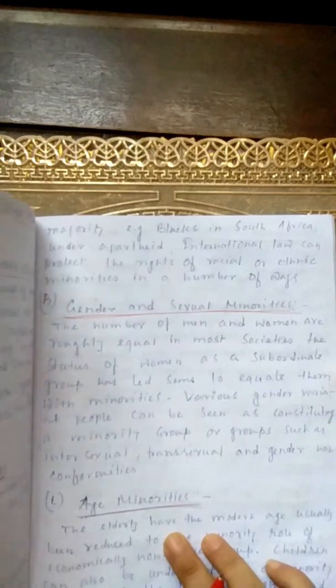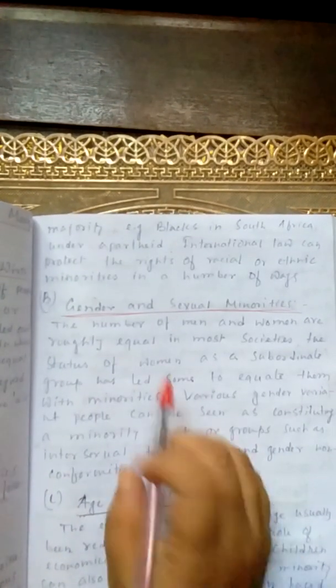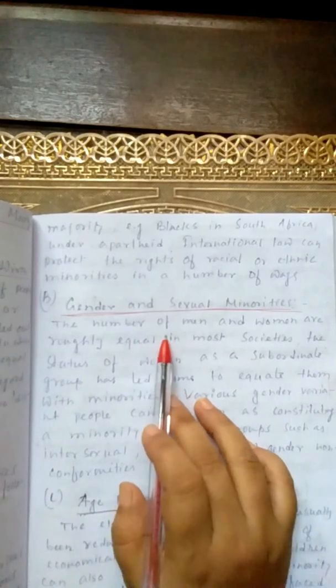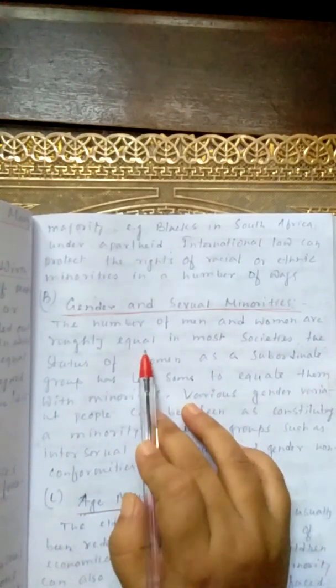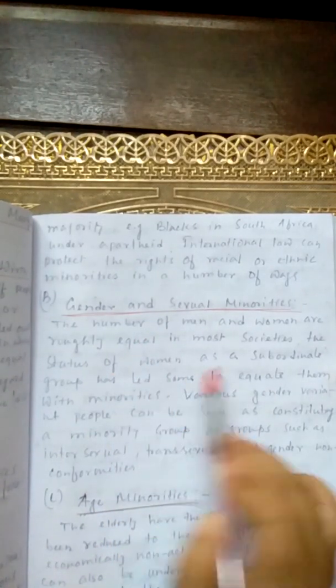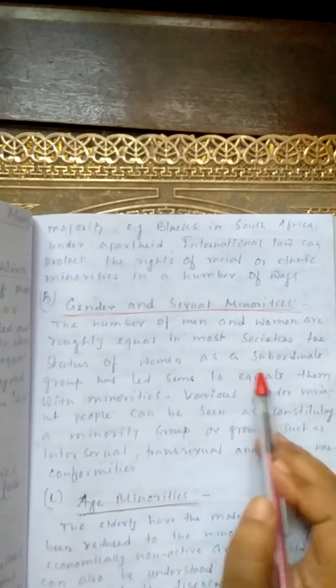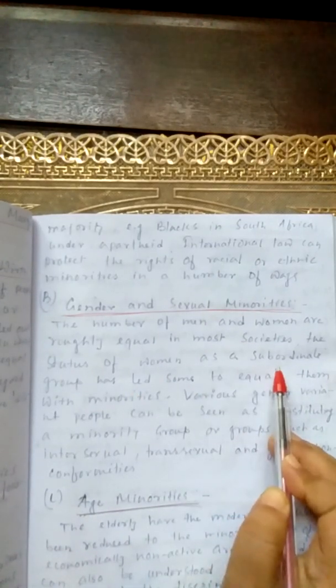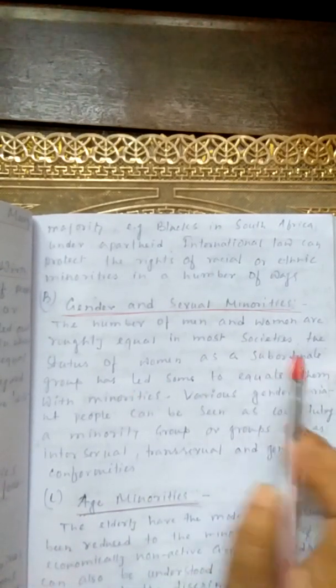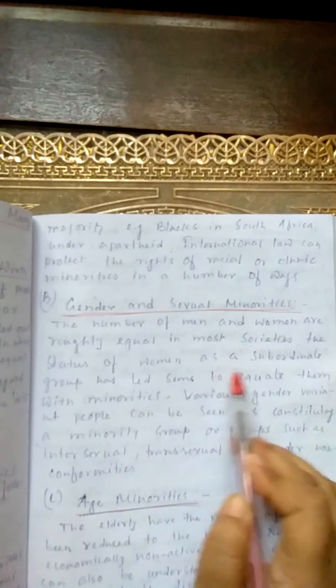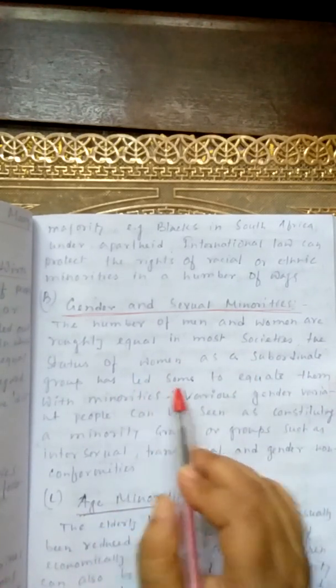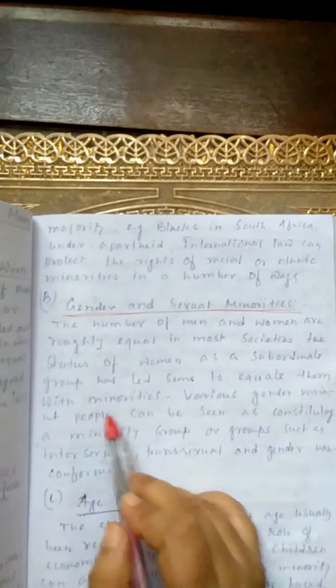Point B. Gender and sexual minorities. The number of men and women is roughly equal in most societies. The status of women as a subordinate group has led some to equate them with minorities. Here, subordinate means lower rank or position.